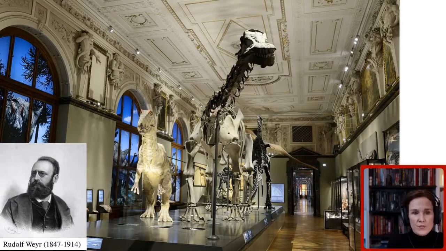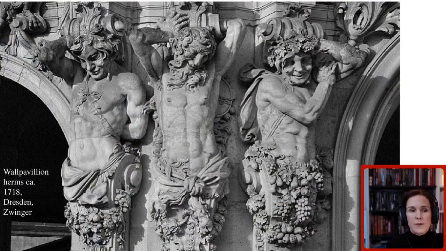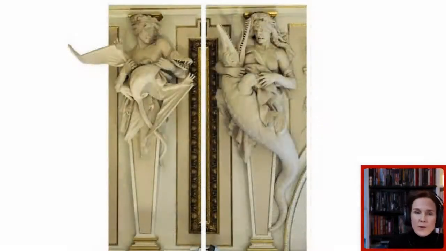The figures' grotesque features pay tribute to their late Baroque predecessors, like the famous Herms at the Wall Pavilion by the sculptor Balthasar Permoser and Paul Egel at the Zwinger in Dresden in the early 18th century. Weyer's figures are in many ways the embodiment of what the word grotesque means. Not only were they hybrids between static elements, in this case the pilasters and human figures, but even their humanity was questioned by references to mythological, fantastic and monstrous creatures.